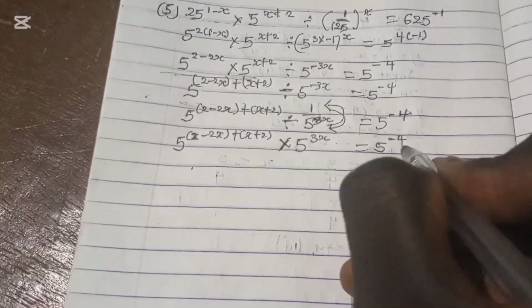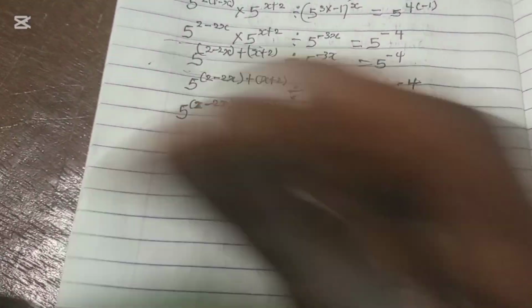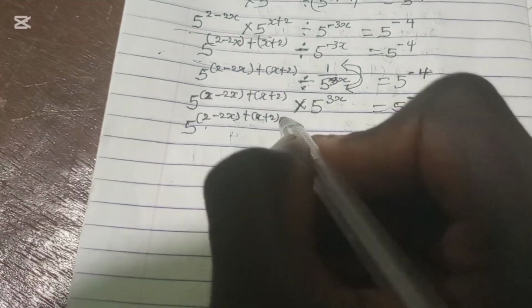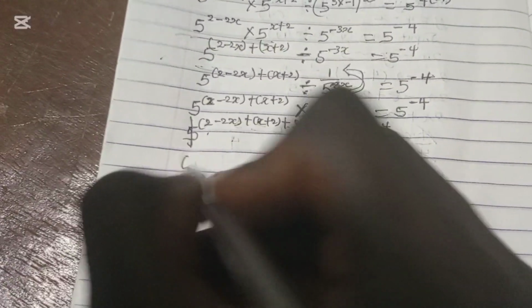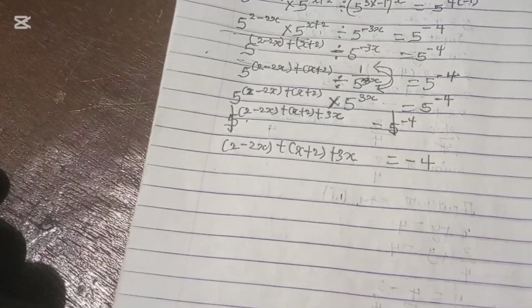Equal to 5. That is for simplicity, because you might find it difficult to solve division functions. So using the product rule, the addition rule, that is 5 raised to the power 2 minus 2x plus 2 plus 3x equal to 5 raised to the power minus 4. So this is simple enough. You use 5 to cancel this. So this is 2 minus 2x plus 2 plus 3x equal to minus 4.